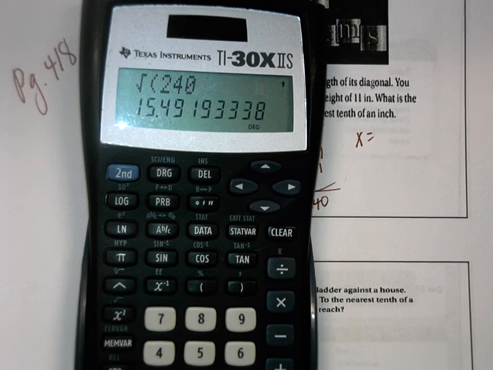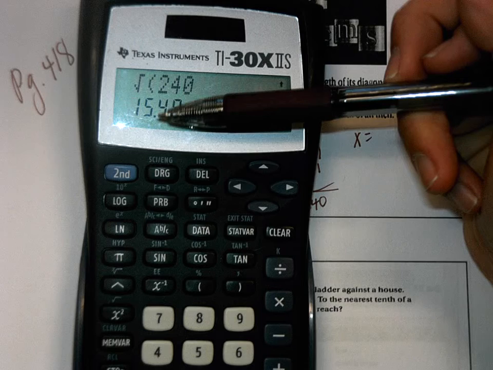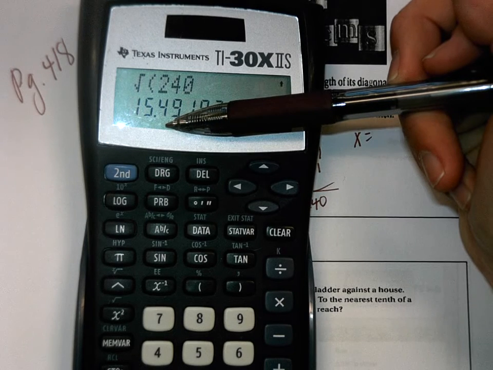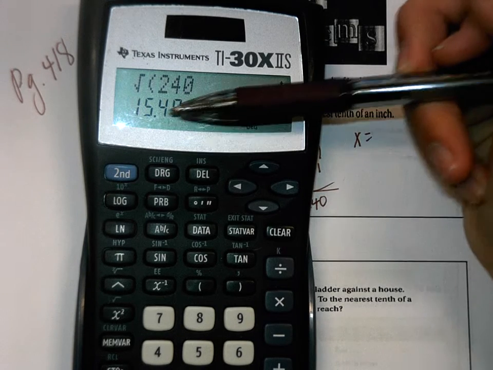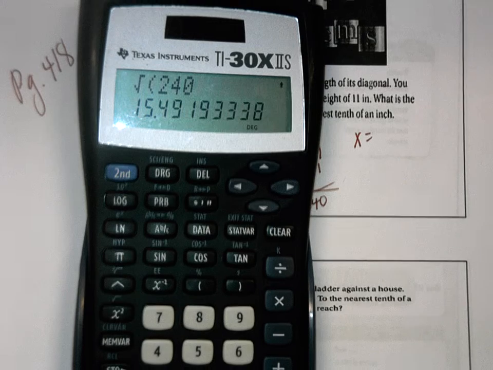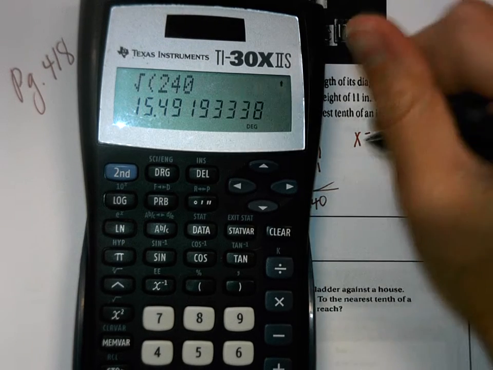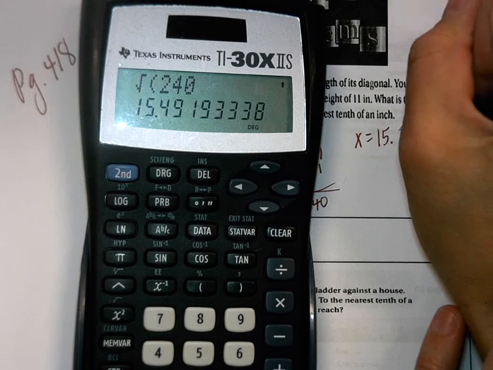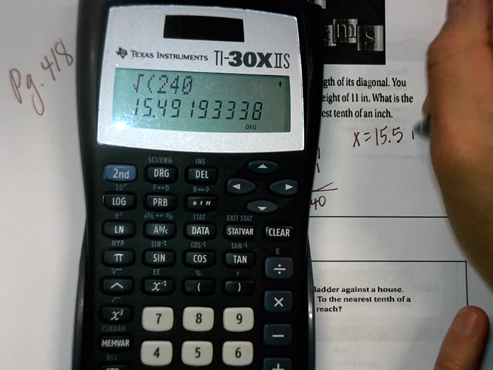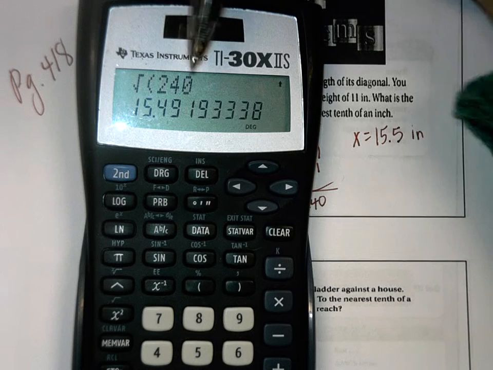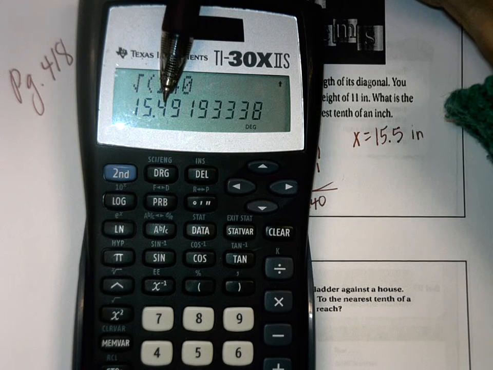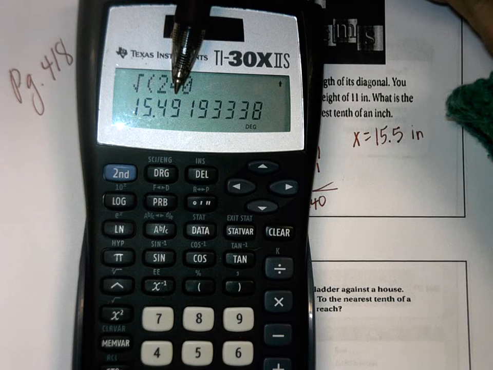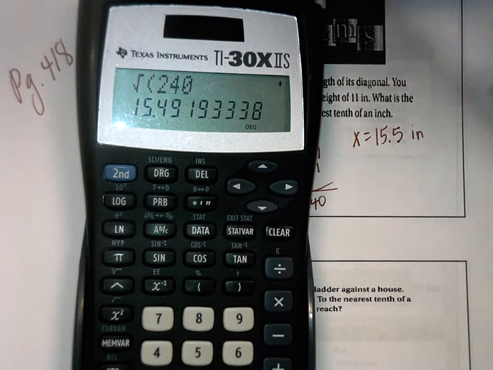And the tenths place is the first one to the right of the decimal. So am I going to write 15.4? Good, it's going to be 15.5. Why? Good. So if I'm rounding to the tenths place, we look to the number in the hundredths place, and if that one's 5 or bigger, we round up. If it's less than 5, then we just drop the rest off.